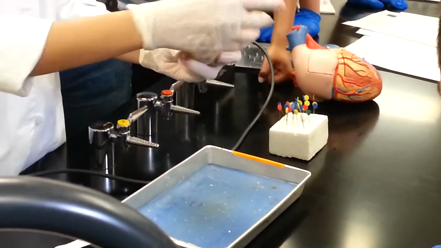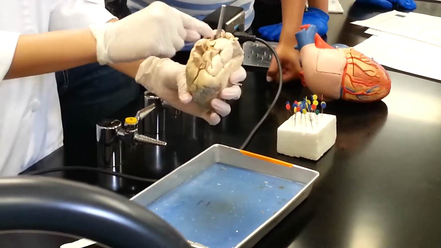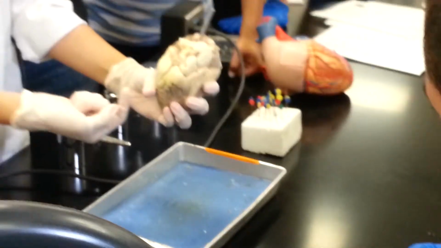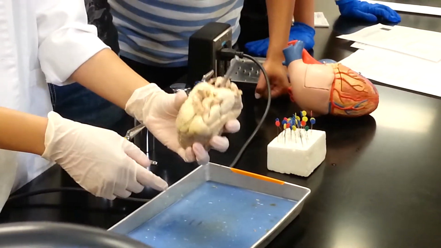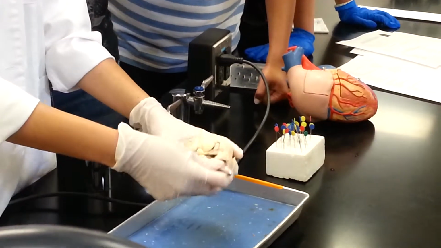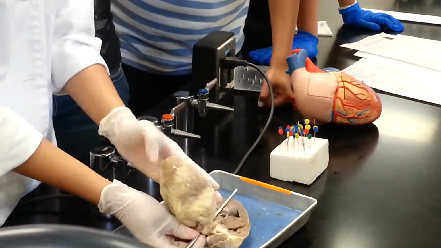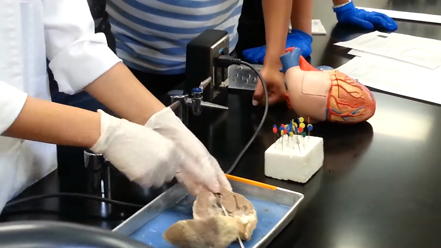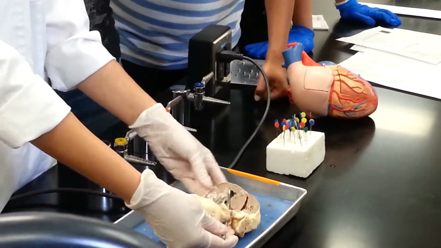We'll go with this one, I guess. All right, so this one is probably the aorta. If this is the aorta, where would the blood be coming from inside the heart? Left ventricle. So is that true? Yes. So the blood is coming from the left ventricle, the chamber. It's going through what vessel?